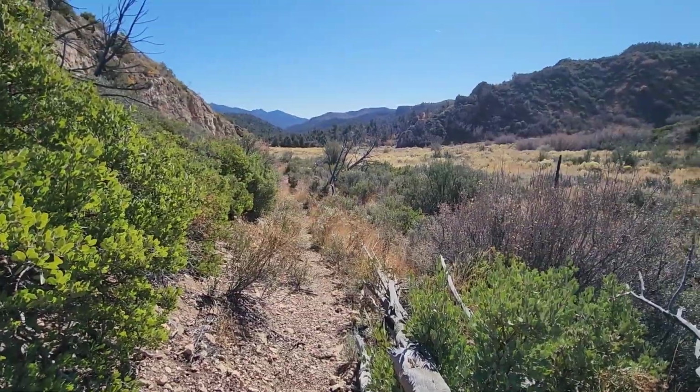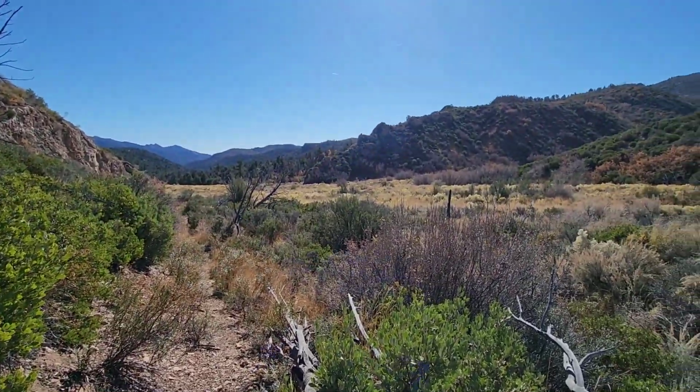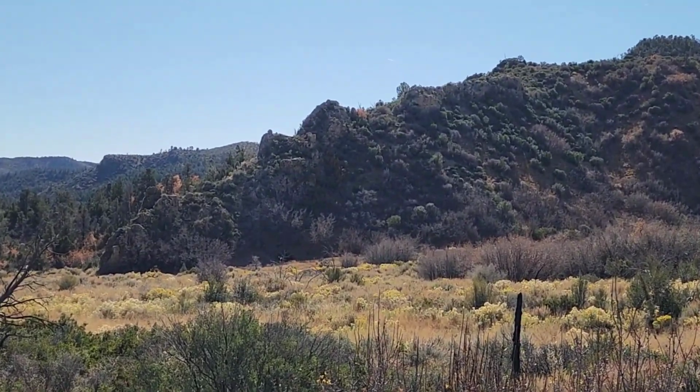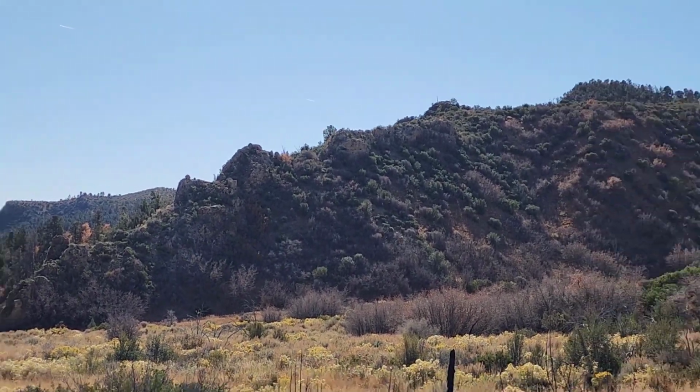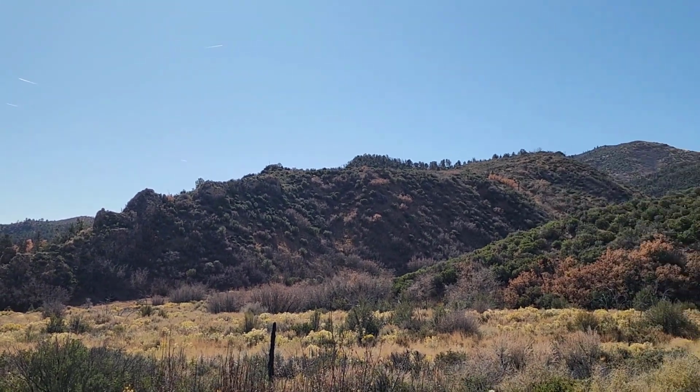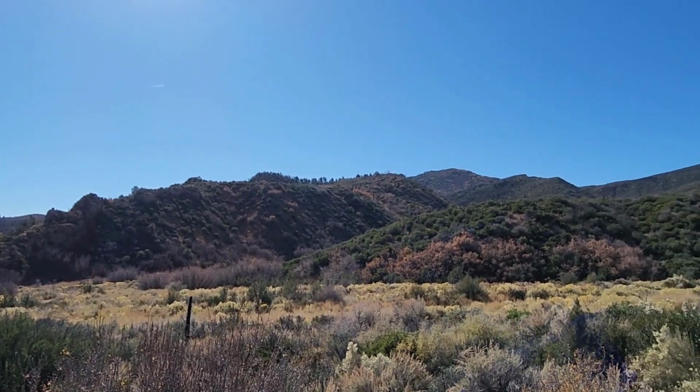Here we are descending toward, there's that rocky ridge line that descends from Handy Peak on the other side of the canyon on the west side.